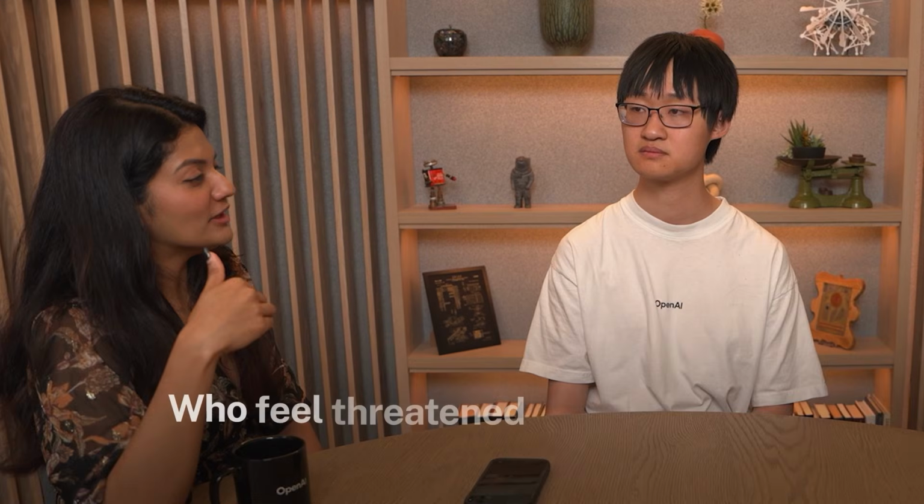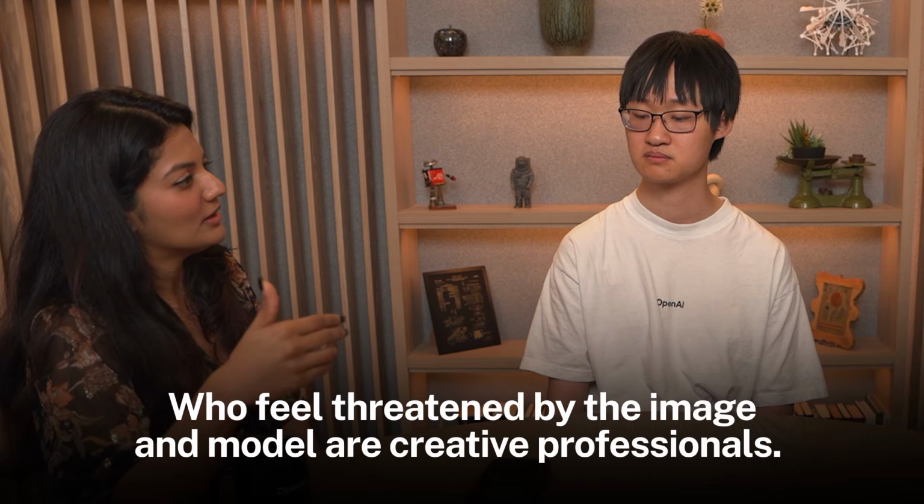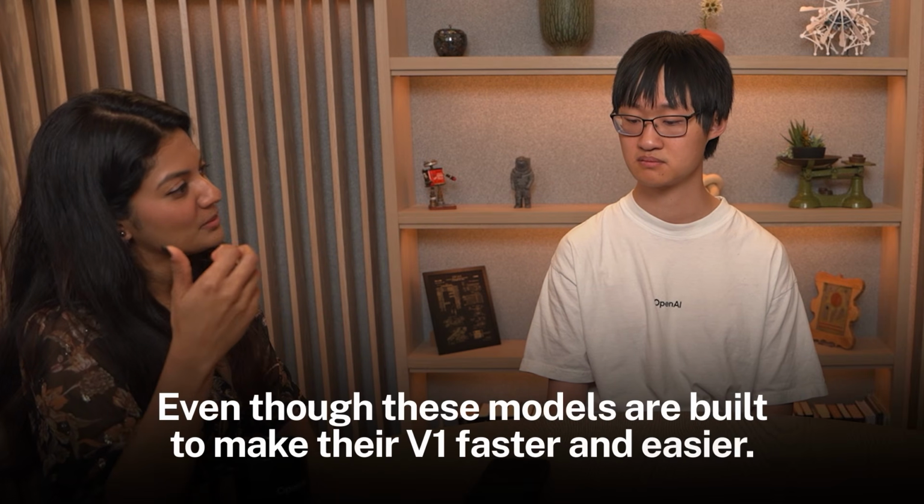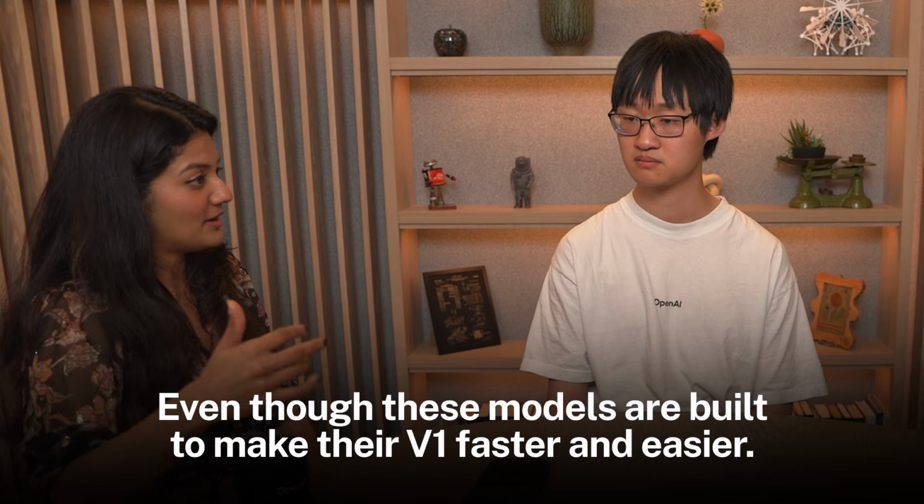I'll probably ask you this, right? I'm not going to say Ghiblification again, but I feel there is a very different sentiment in how people perceive a good image model. I'm not going to say this on camera because it can be controversial, but I feel like a lot of the people who feel threatened by the image model are creative professionals, even though these models are built to make their V1 faster and easier.